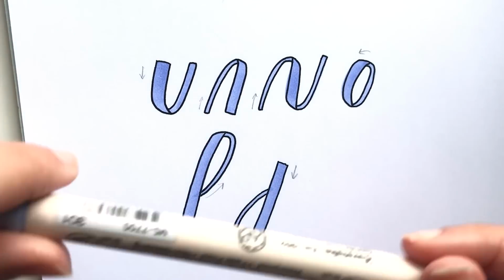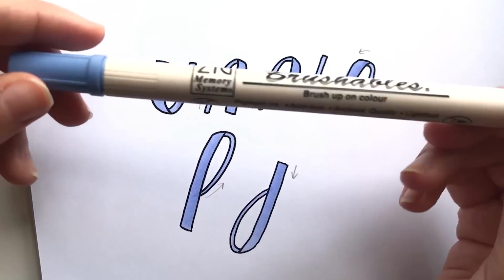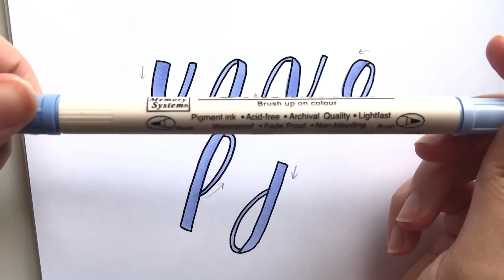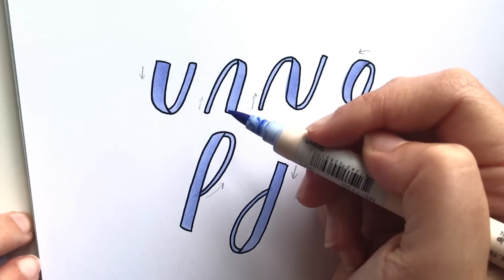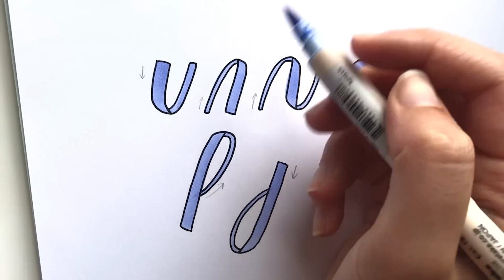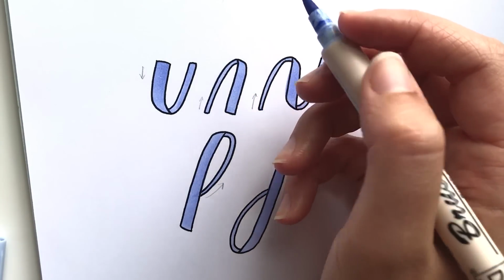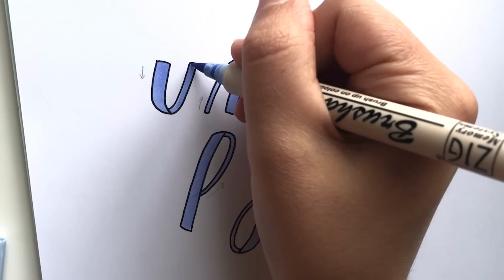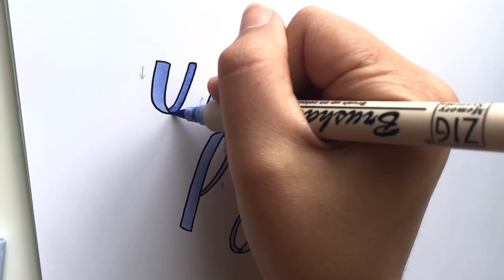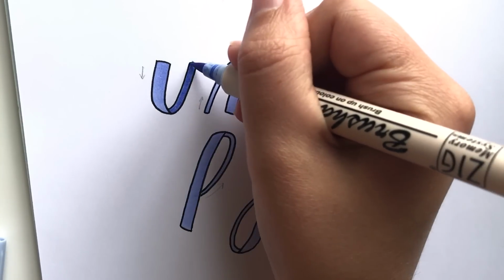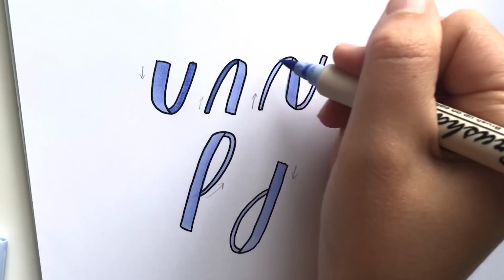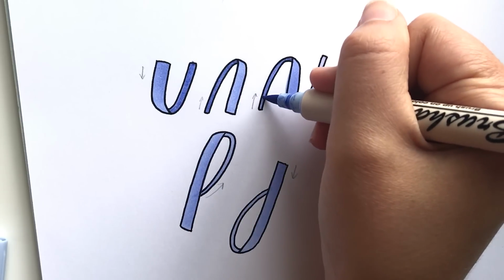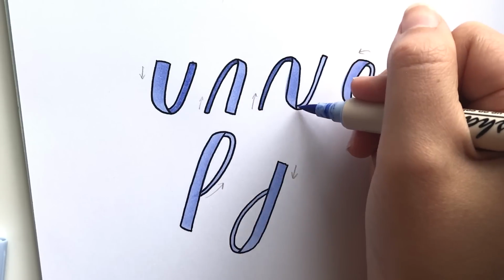So since I'm using these brush pens, this is a Zig brushable, and the color is pretty buildable. First, what I like to do, since I know that all of my thin strokes are in the back, since I'm bringing all my downstrokes in the front, my thin strokes must be in the back. So I'm just going to go over all of my thin strokes, maybe once or twice, just to darken them up a little bit. And this is after I outline them.